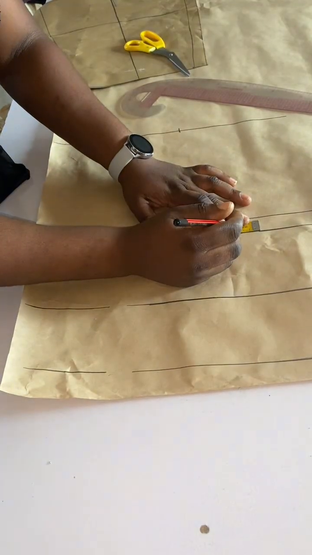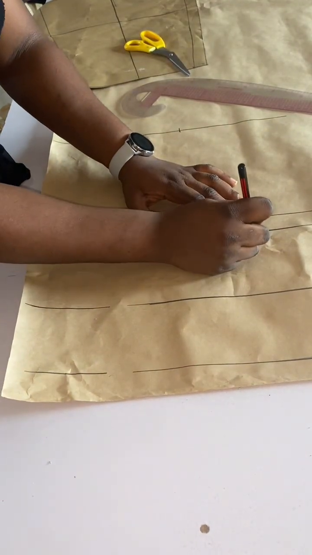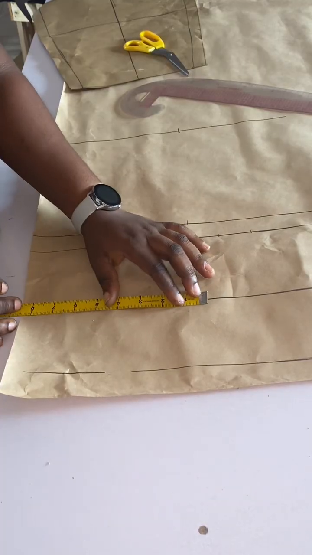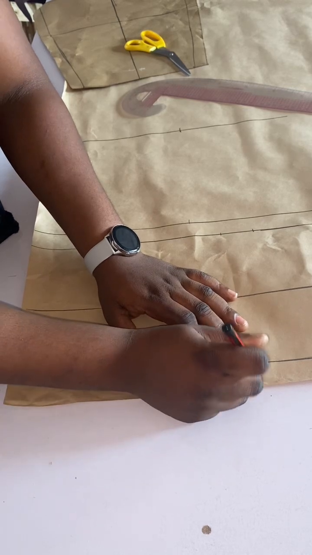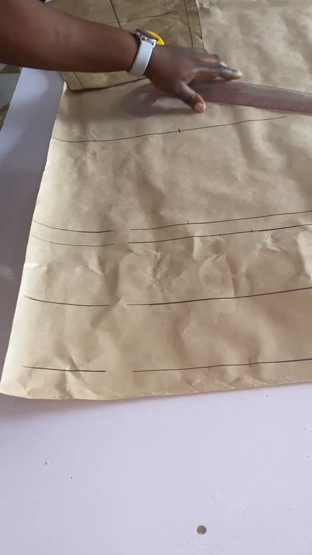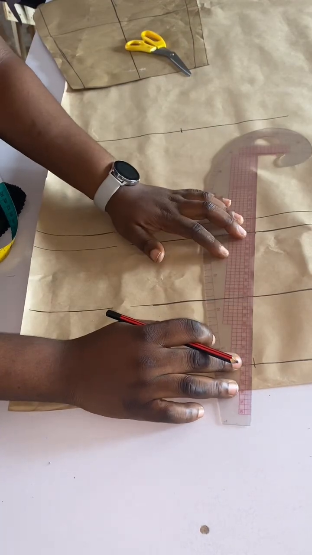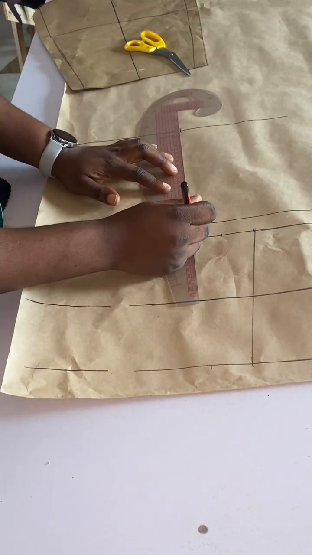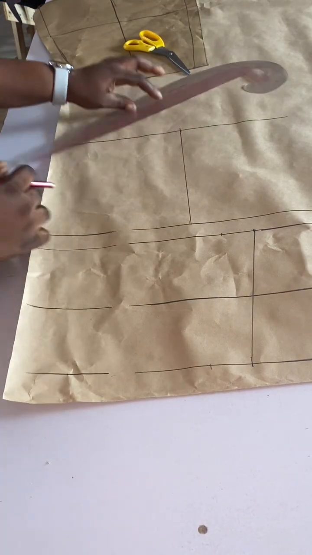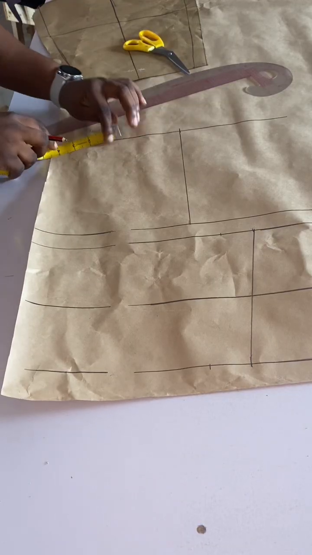So I've gotten my armsize measurements, then my body circumference divided by 4, I've added everything. That's why I said, if you have not watched my basic bodice pattern drafting, go ahead and watch it. It's very detailed. I explained everything you need to know.